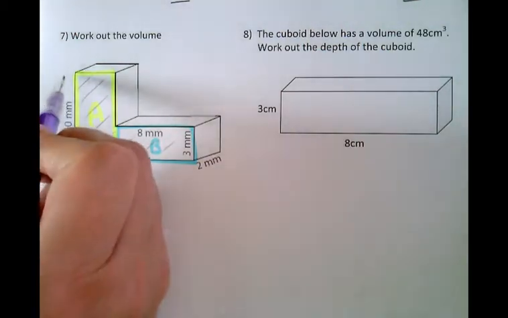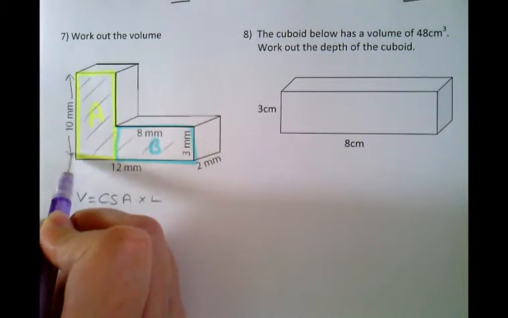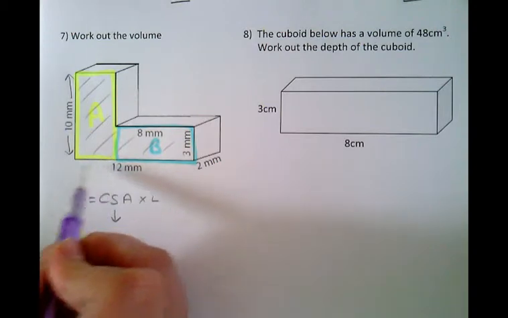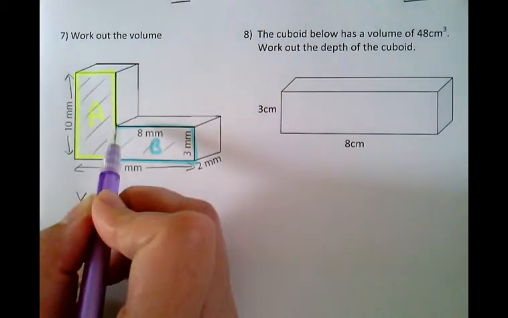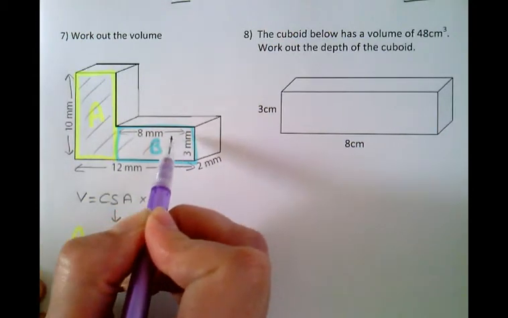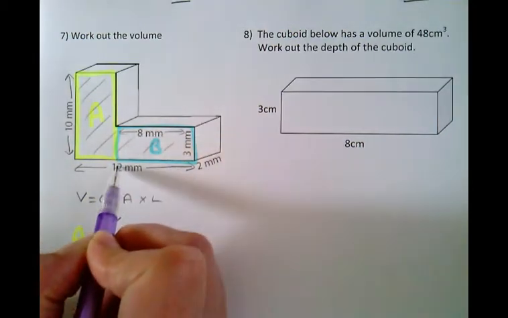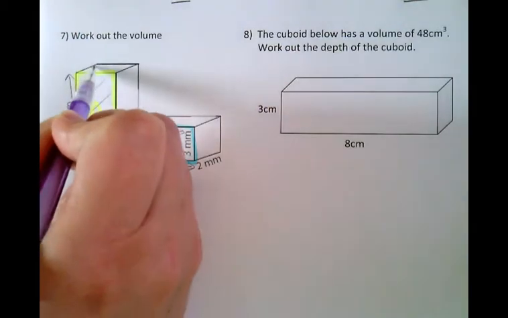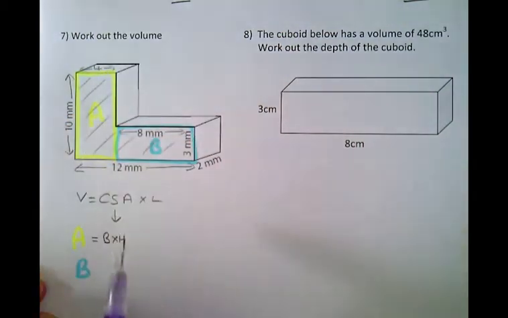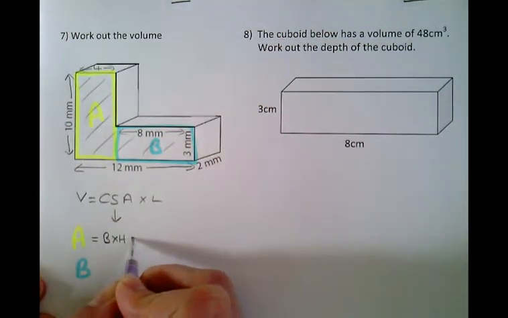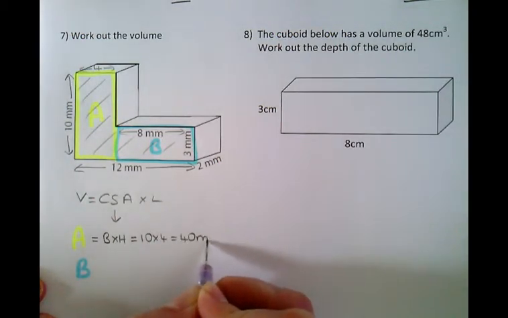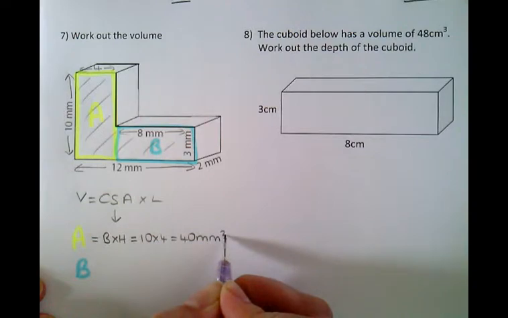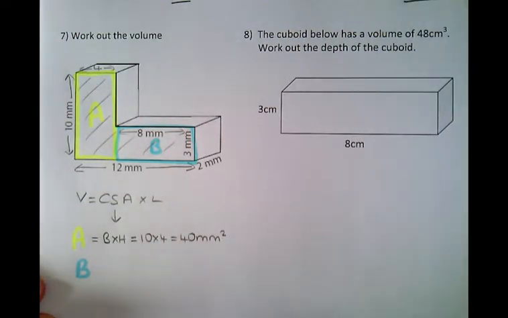The 10 is fine, you see it clearly, it's going up, but we don't know this distance going across. We know the 12 is the total distance going the whole way across, and we know that 8 is the distance going across the blue one. So from 8 up to 12, or 12 take away 8, means that the yellow one must be 4 across. So for the area of the yellow one, it would be 10 times 4 equals 40. And that one would be millimetres squared, because we're just looking at area at the minute.